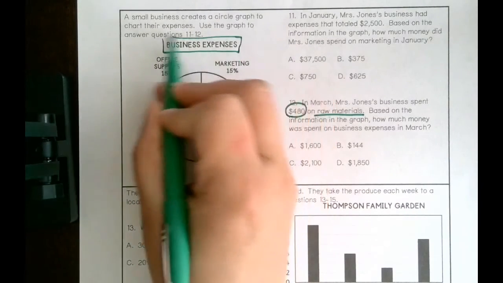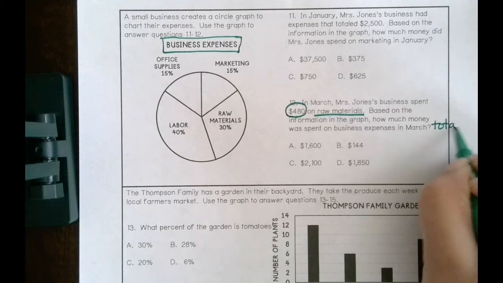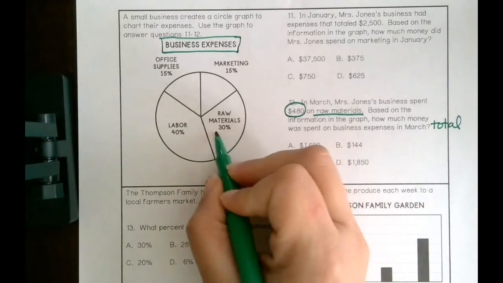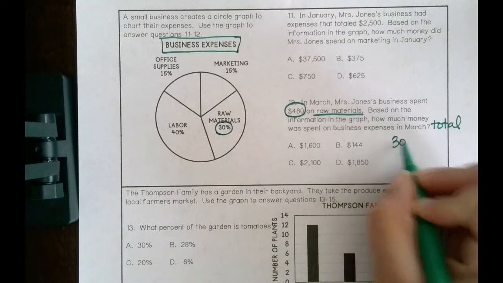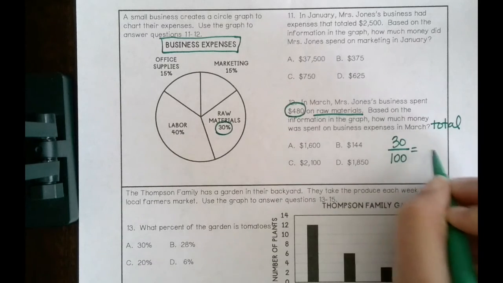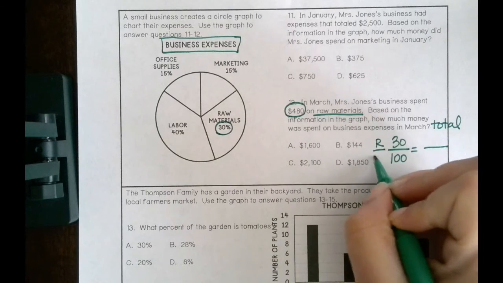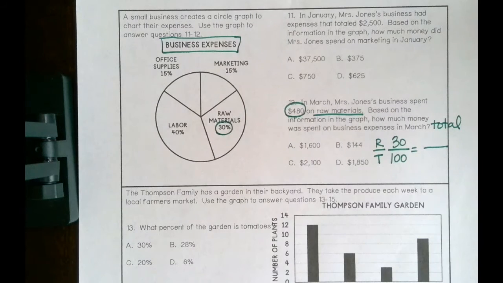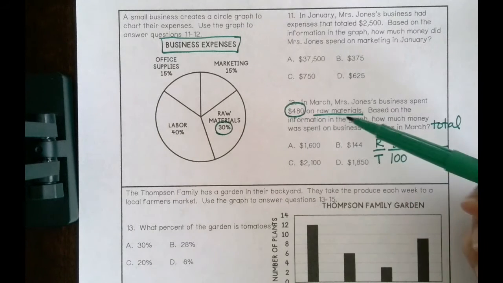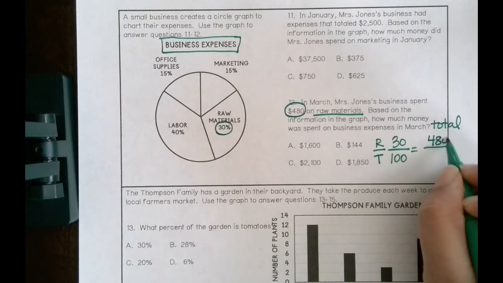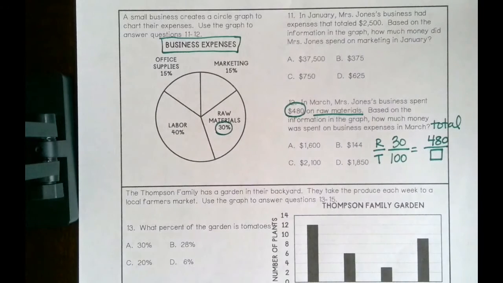Well, all of it is business expenses. So it's asking how much total was spent. So let's go look. Raw materials is 30%. That's 30 out of 100. And again, if it helps, set it up. Write the little letters. That's raw materials out of total. Because now, this is backwards from what we're used to. If they spent $480 on raw materials, I want to know the total. So $480 is actually going to go in the numerator. I'm solving for the denominator.